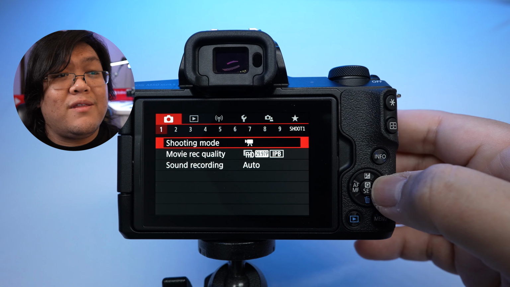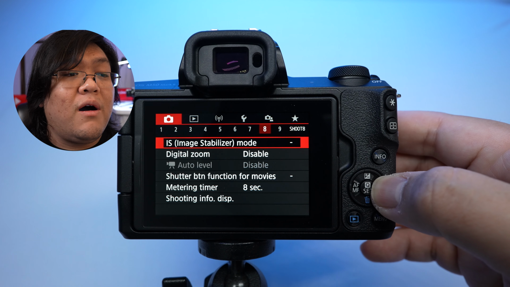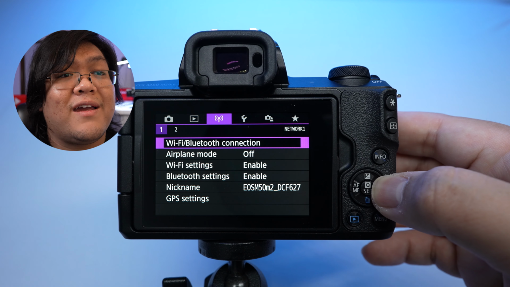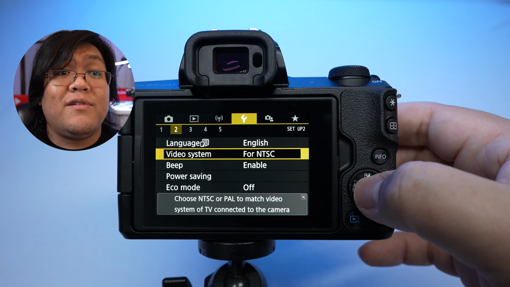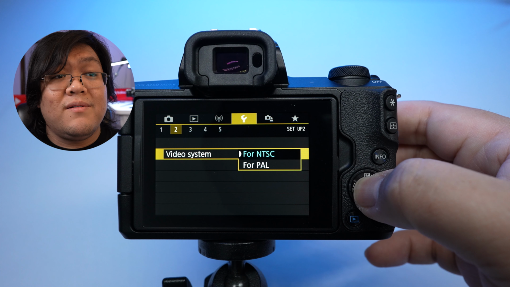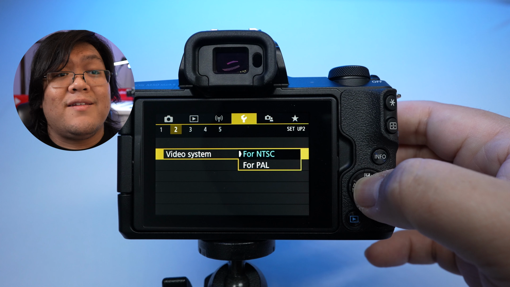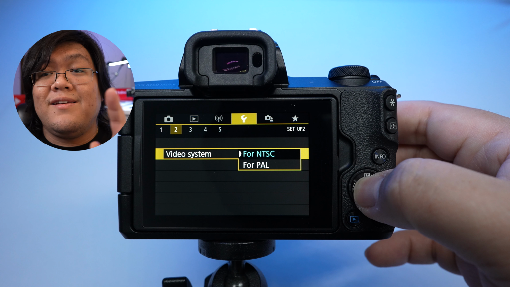Now let's get back into the camera and set your camera so you can get these options that you wish. The 120 frames a second, the 60 frames a second, and the 30 frames a second. Now press menu to get into the menu options again. Scroll all the way to the wrench icon and page number 2. Now at page number 2, go to video system, press set, and see, you have two options right here, NTSC and PAL.